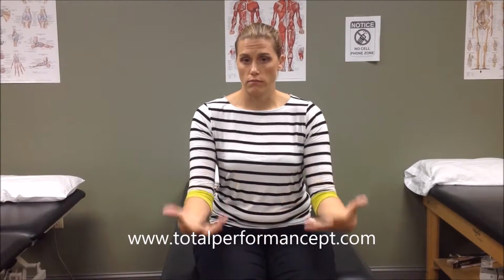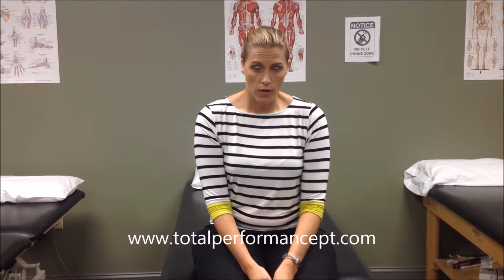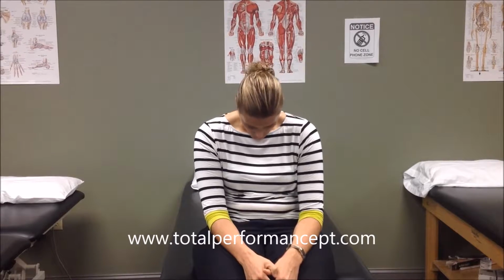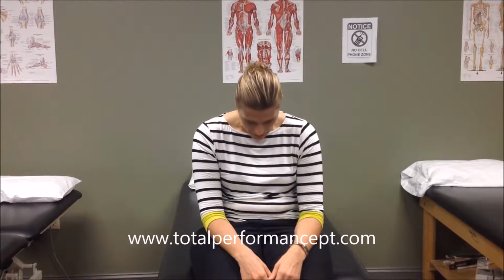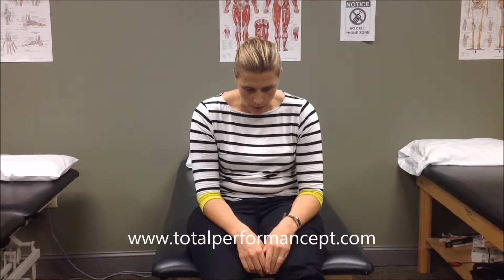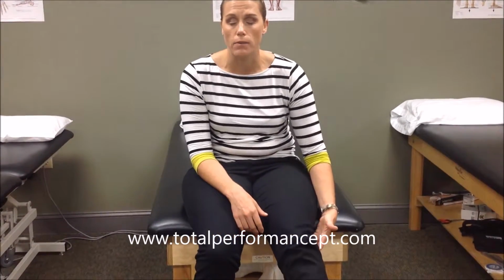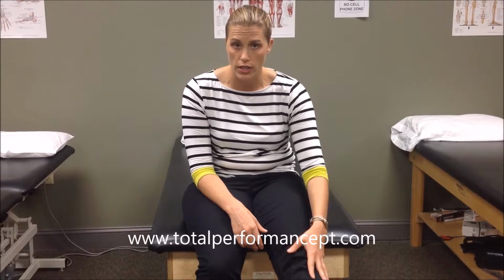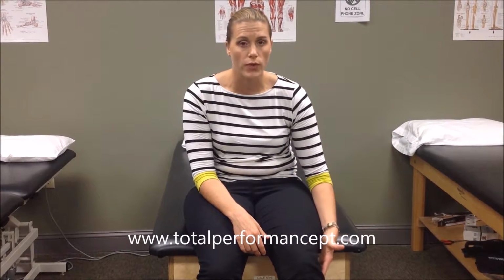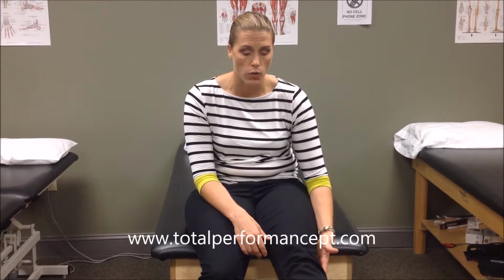So the first thing we're going to do is what we call a slump test. This is going to check for a disc problem. What you're going to do is slump down. Literally just sit in your chair or on a table, slump down, and then straighten your leg out. Now you might feel some tension behind your knee, or in your knee. That's perfectly normal. If you can't get your leg all the way straight, that's okay too.